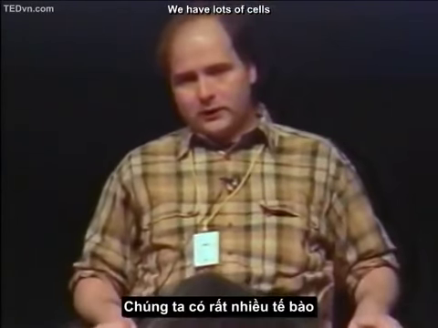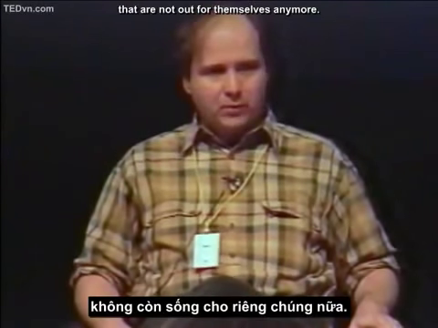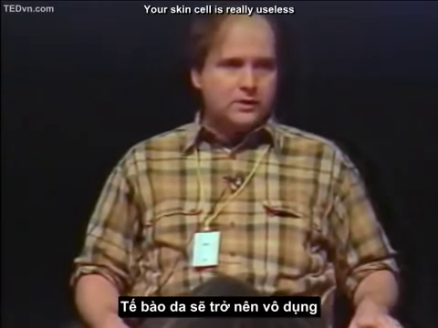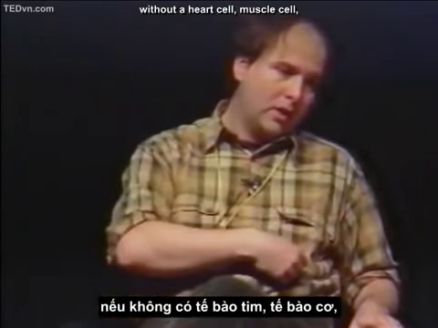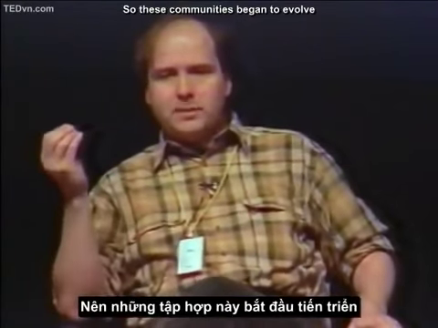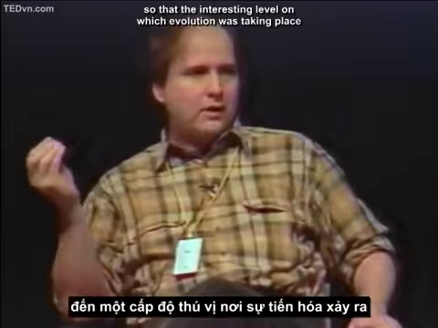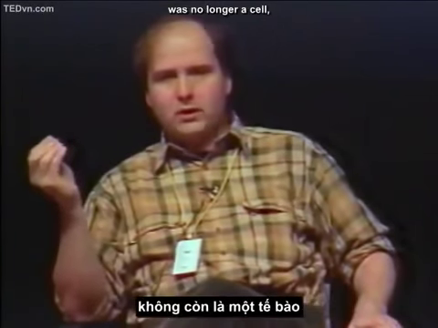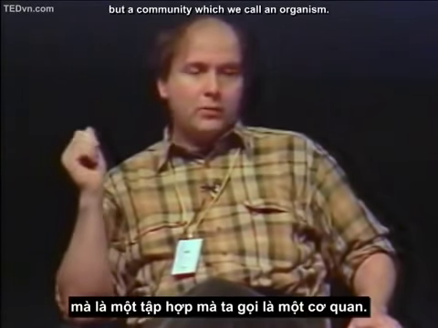We have lots of cells that are not out for themselves anymore. Your skin cell is really useless without a heart cell, a muscle cell, a brain cell, and so on. So these communities began to evolve so that the interesting level on which evolution was taking place was no longer a cell, but a community which we call an organism.